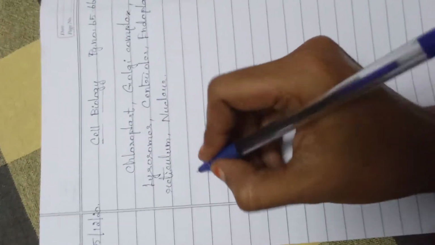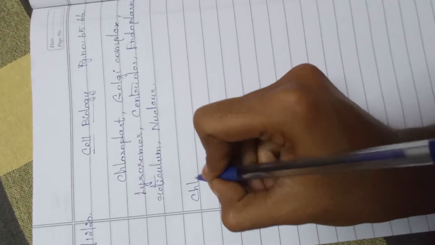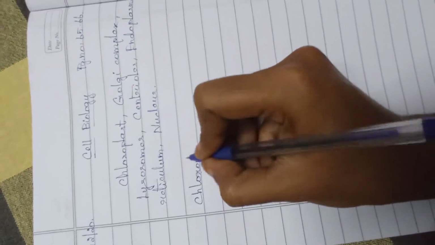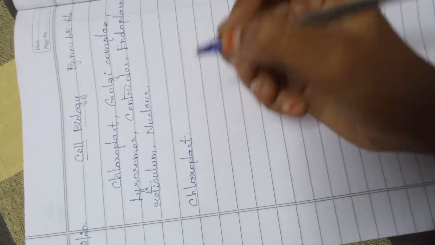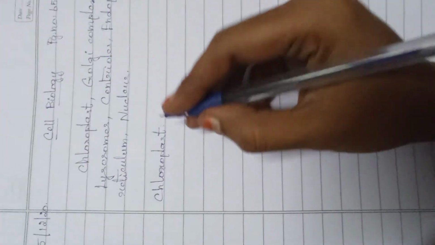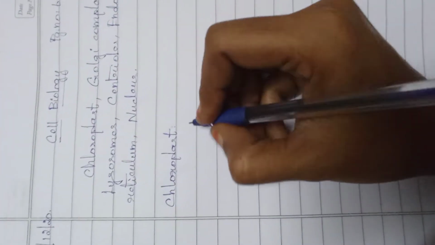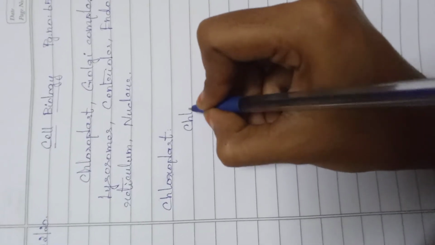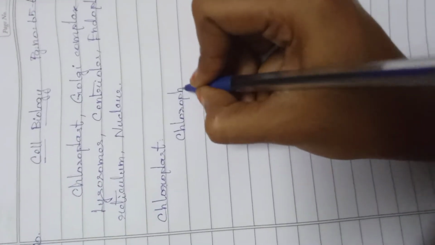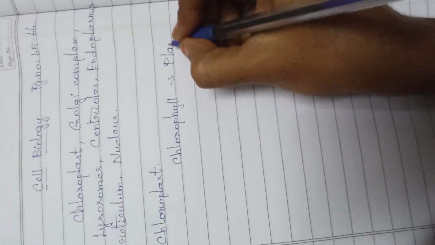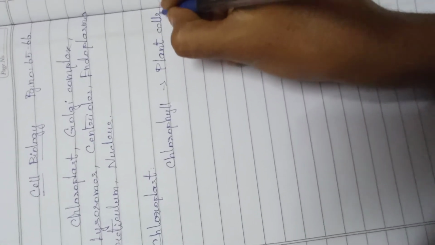So in that, the first one is chloroplast. We already know many things about the chloroplast. What is the function of the chloroplast? If we take the chloroplast, which pigment does it contain? The chlorophyll pigment. And this chloroplast is present only in plant cells, not in animal cells. In animal cells it is not present.